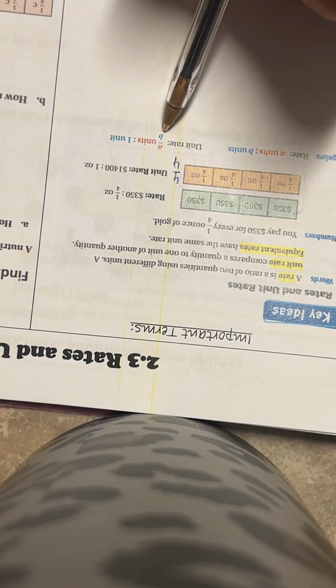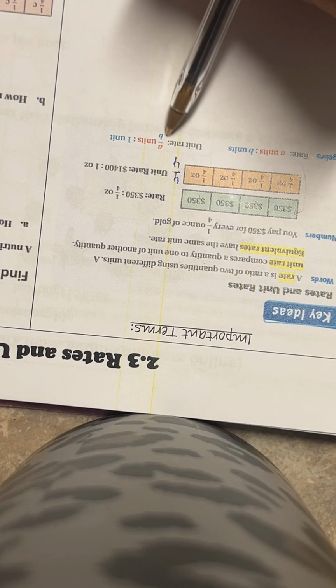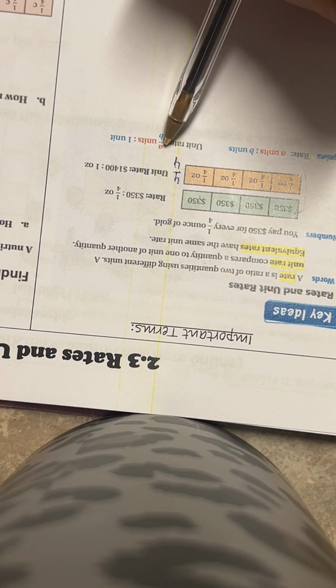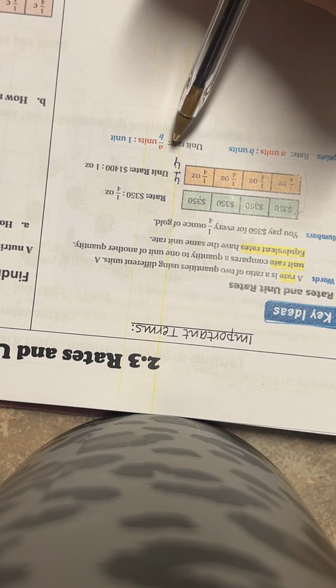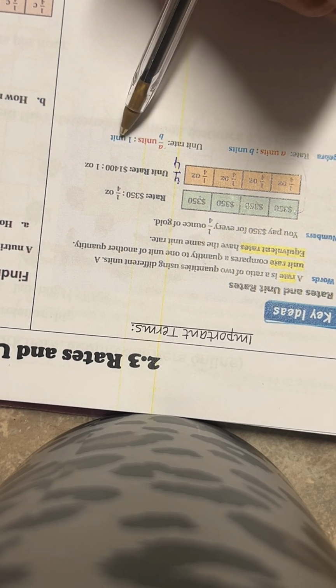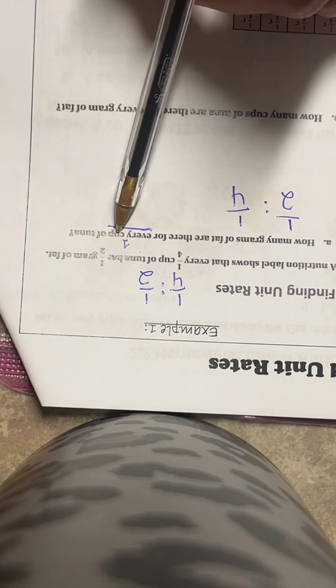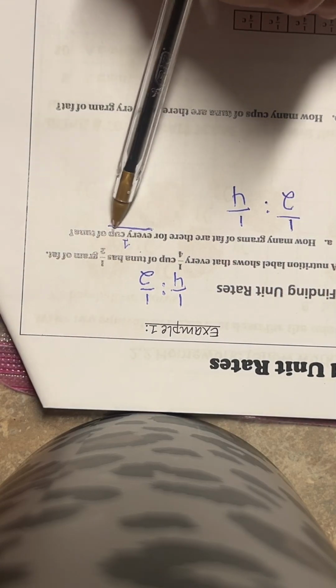A over B will give us our amount per 1. So we need to take that first amount and divide it, remember a fraction means division, by the second amount to get our per 1, okay? And what we're looking for is something per 1 cup of tuna. How many grams for 1 cup of tuna?